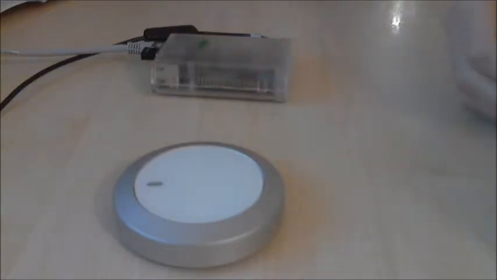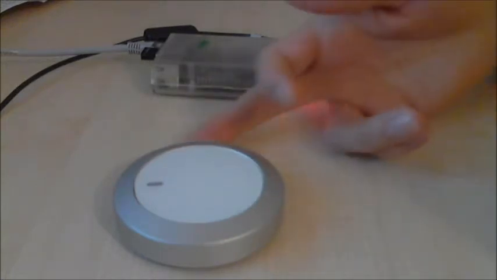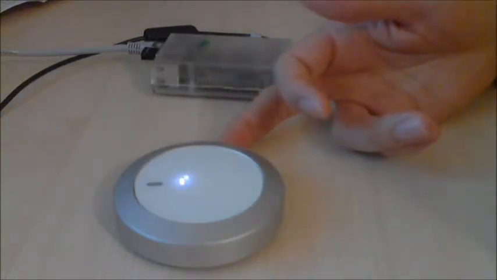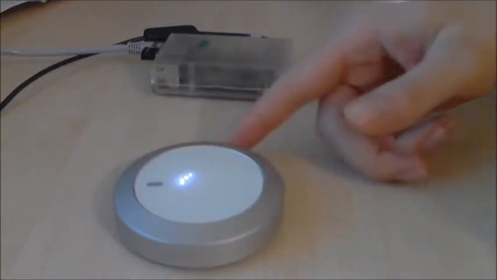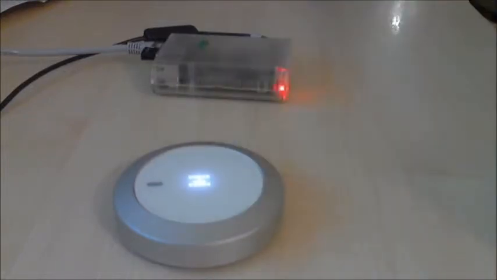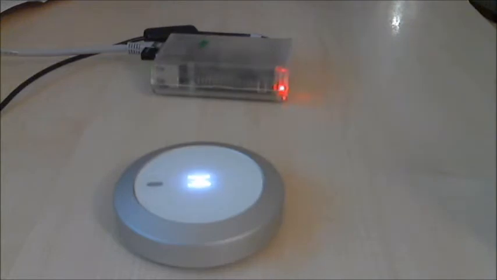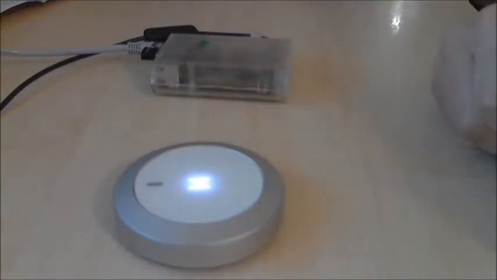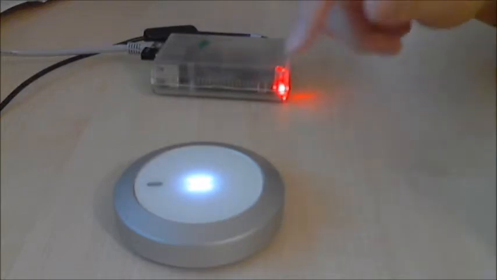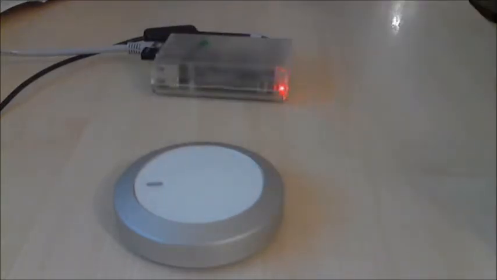And on the audio system I can do, for example, again a button click, and the playback will start. The volume can be controlled with turning the wheel. And I can also switch to the next song by swiping right. Or I can go back to the previous song by swiping left. And push the button again to stop the playback.